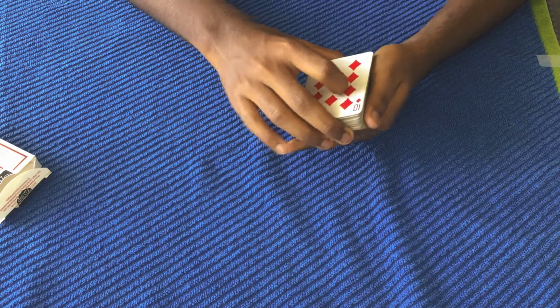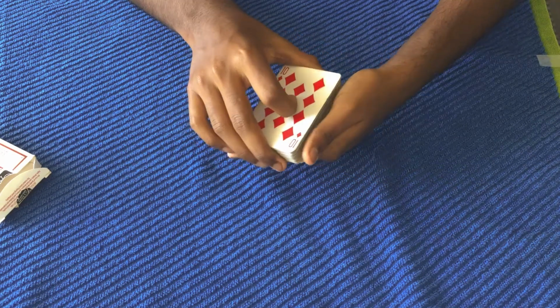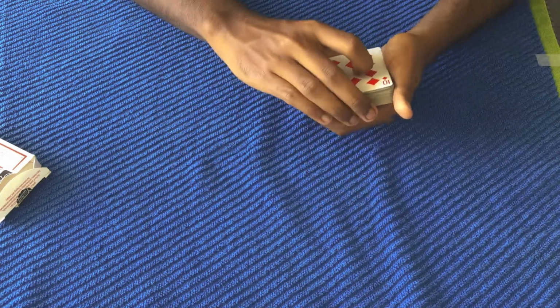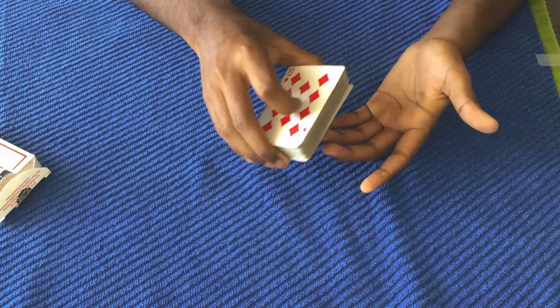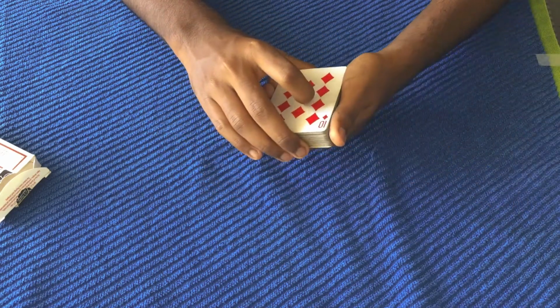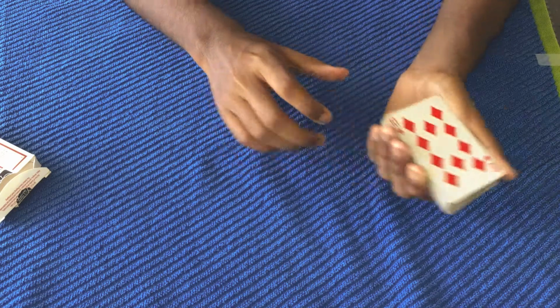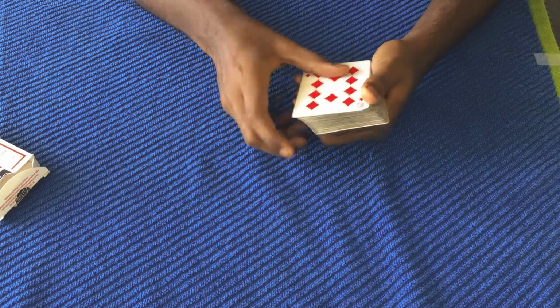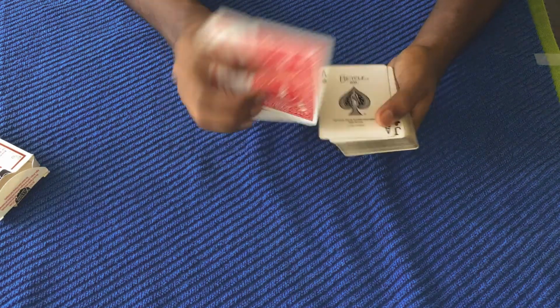So all this time it just looks like you're squaring up the deck, but in reality you're pushing down with your left thumb, you're holding with your right, and now you have a thumb break. And whenever you want, you could transfer to your left hand as well, holding kind of with your pinky, and then continuing with your right hand. So you tell them, okay, I'm going to start taking a few cards.